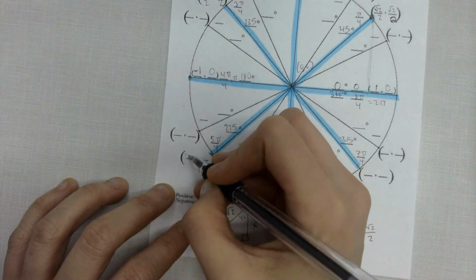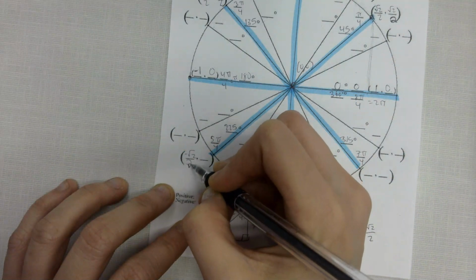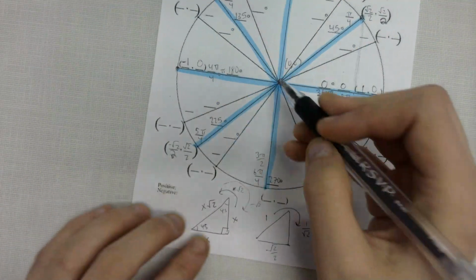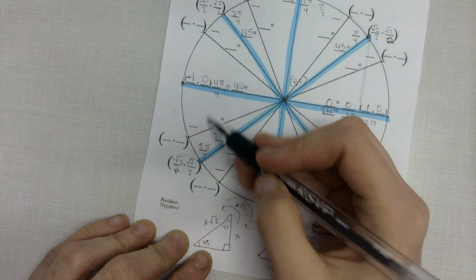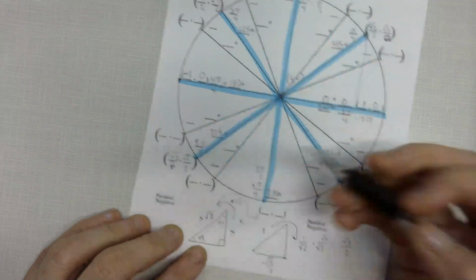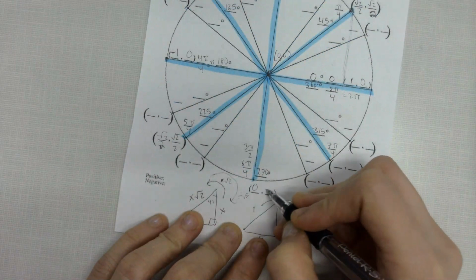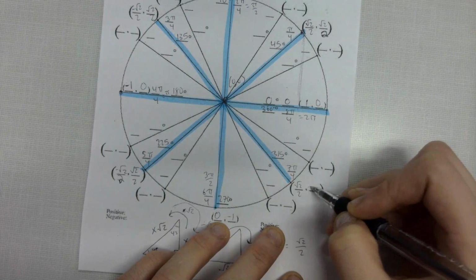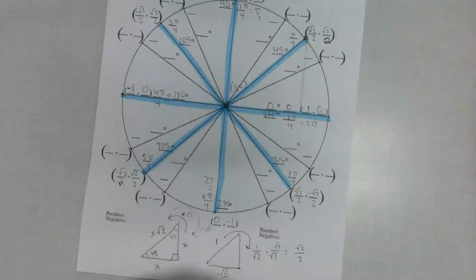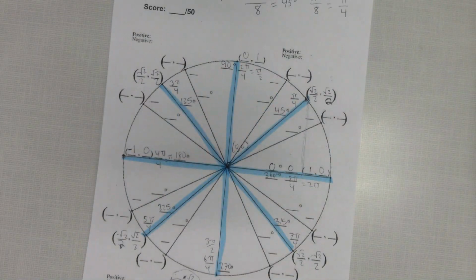Here they're both negative. Root 2 over 2, right? We went negative, we went over to the left in the negative direction, root 2 over 2, and then we went down in the negative direction, root 2 over 2. Here we have 0, negative 1. Here we have root 2 over 2, and then a negative, we're in the negative y, and that's it. So these are our 45 degree slices.